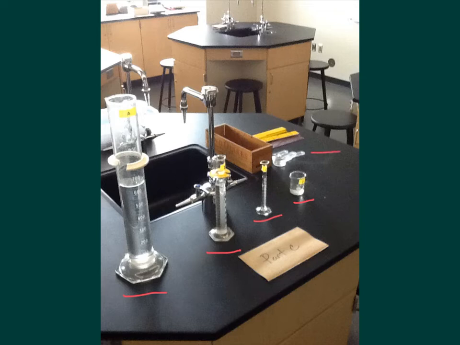There are also some magnifying glasses right there. If you want to use a magnifying glass when you're looking at something, you are certainly welcome to do that.